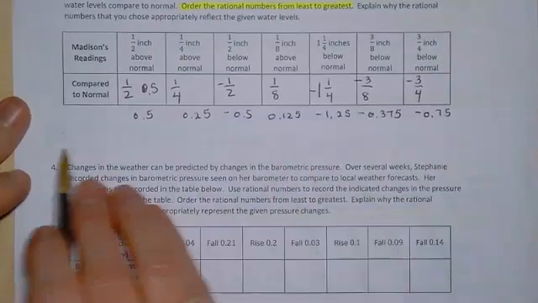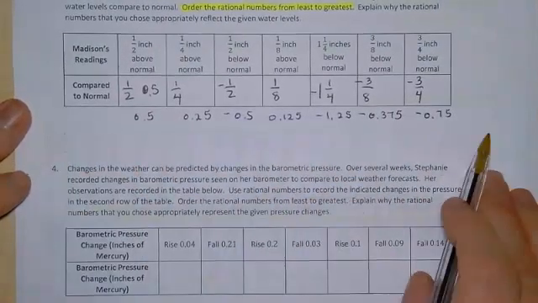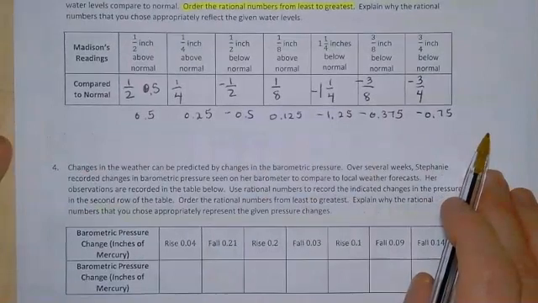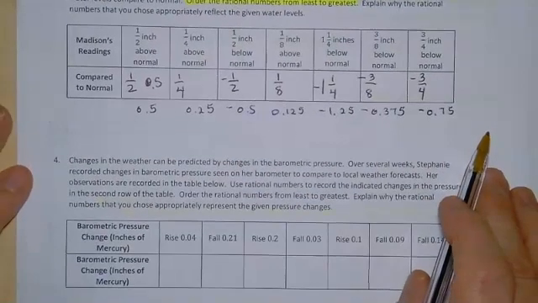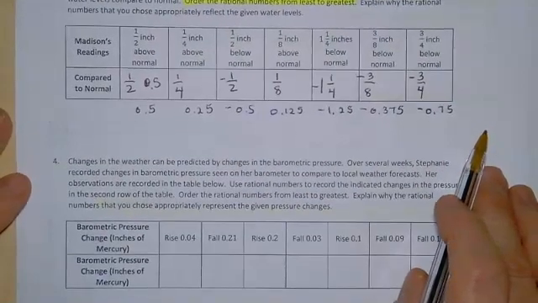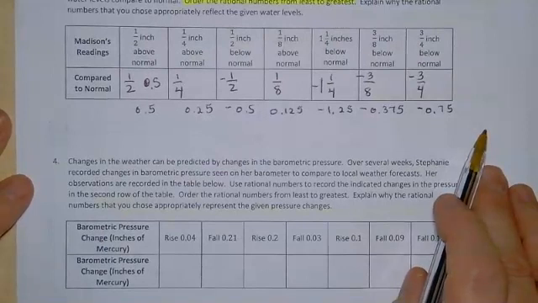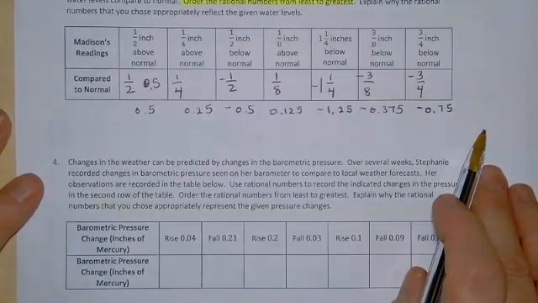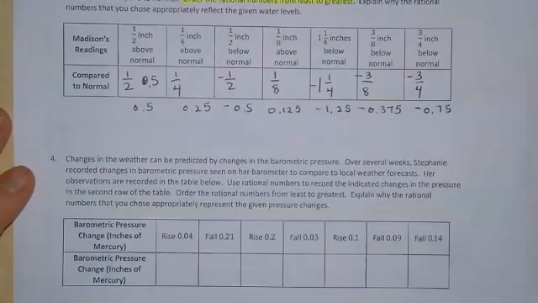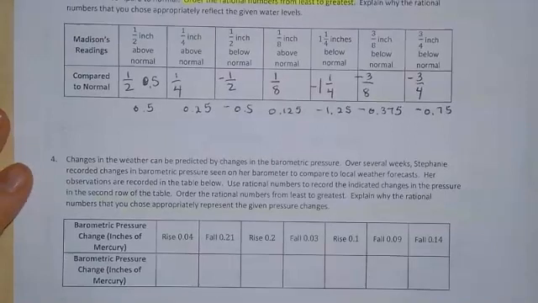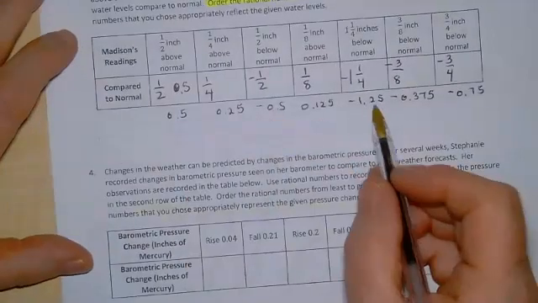Good point. Out of these negative numbers, which one is going to be farthest to the left? Think carefully about that. Olivia pointed out there's only one number that has a whole number with it. Which is farthest to the left? Negative 1.5.